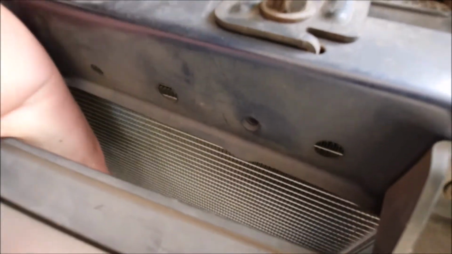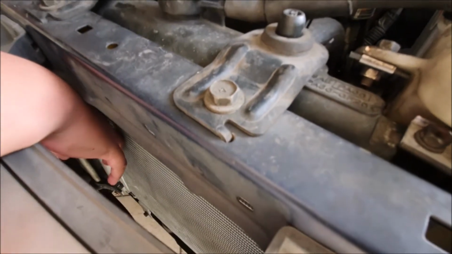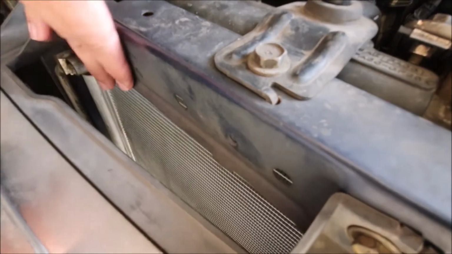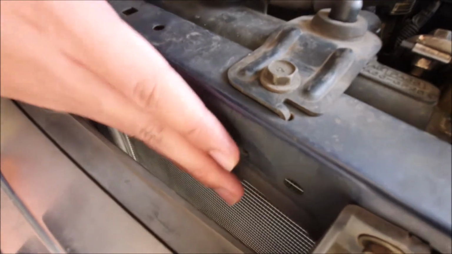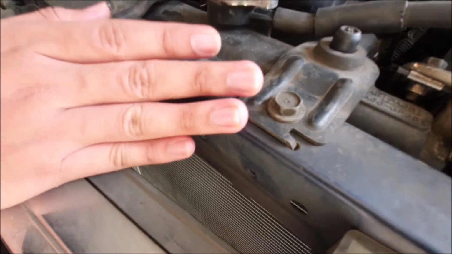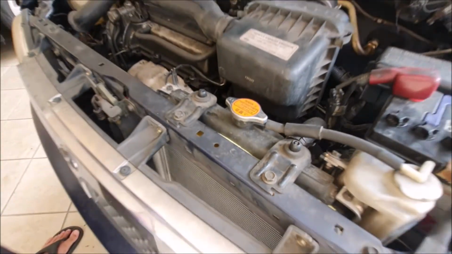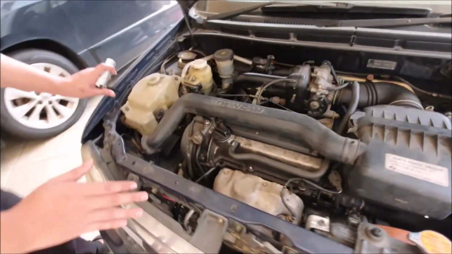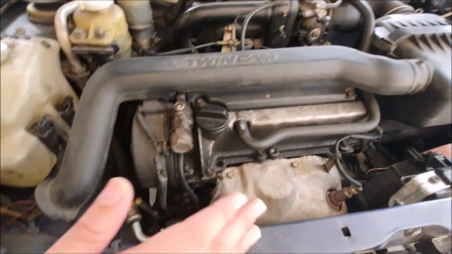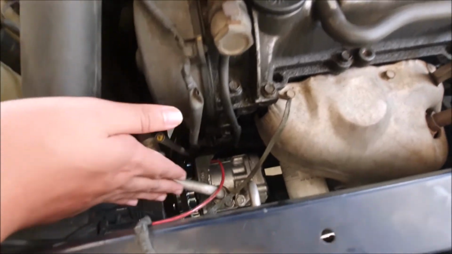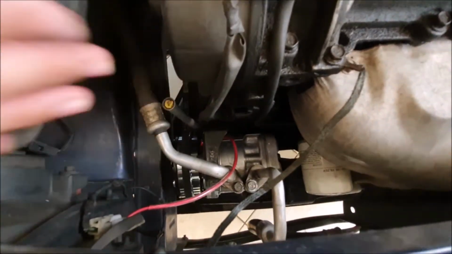As you can see here, the condenser is dry without any trace of oil leakage, so there is no leakage in this area. Now we follow the condenser line, and through here we can find the compressor.